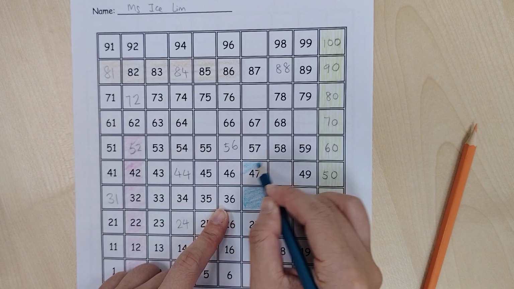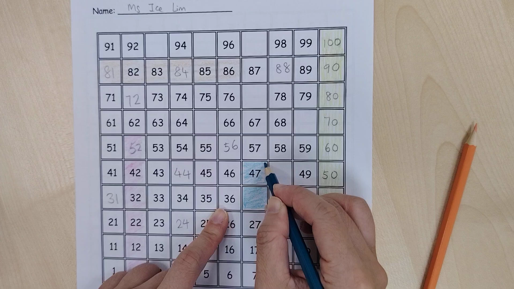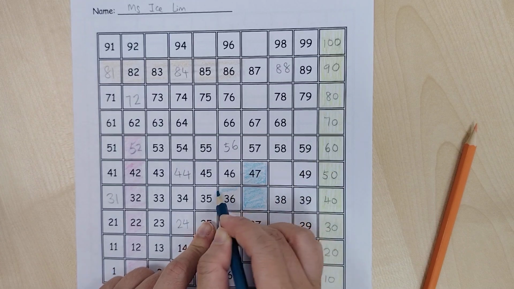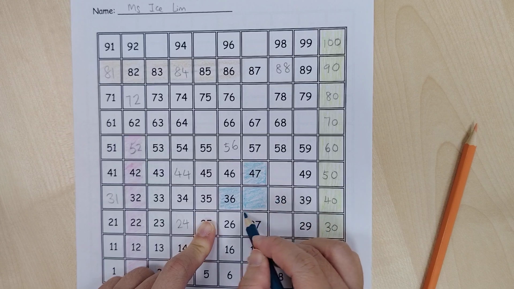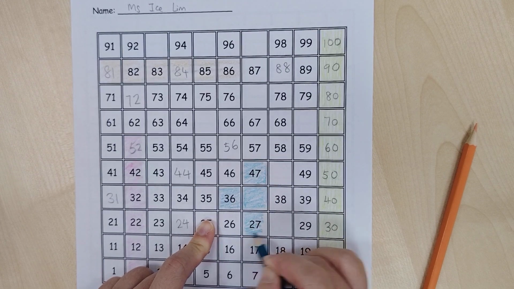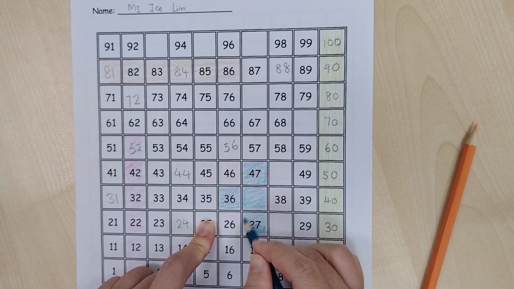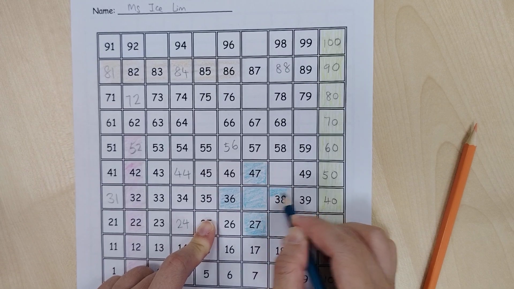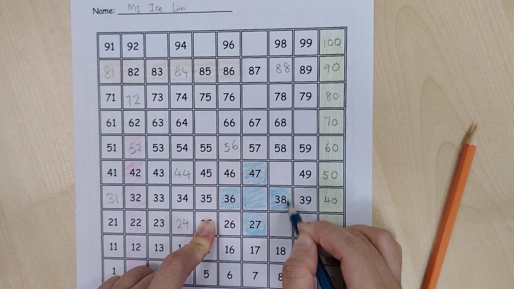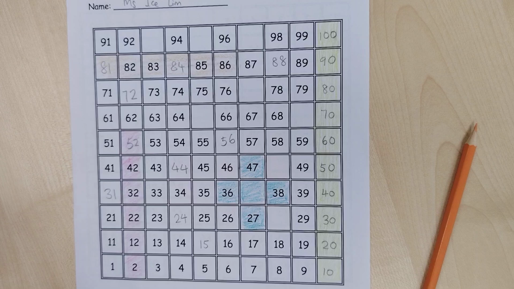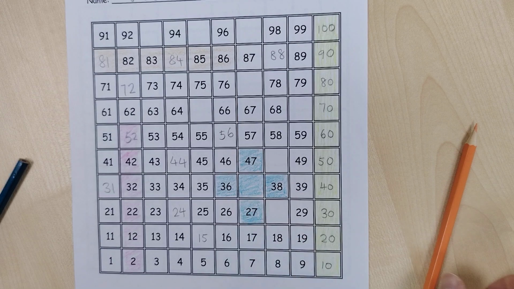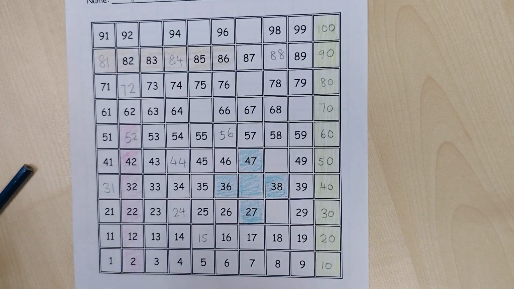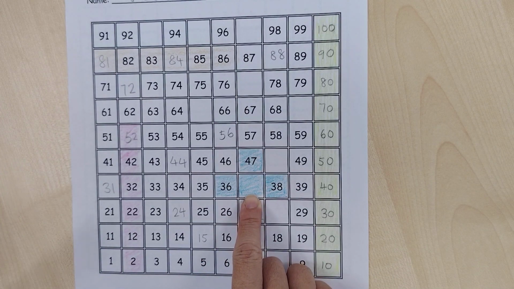Here, number 36 as well, 27, as well as 38. So I've marked out a cross here. Let's take a look. What pattern can I identify in this cross? And how are these numbers related to the hidden number in this blue blank?